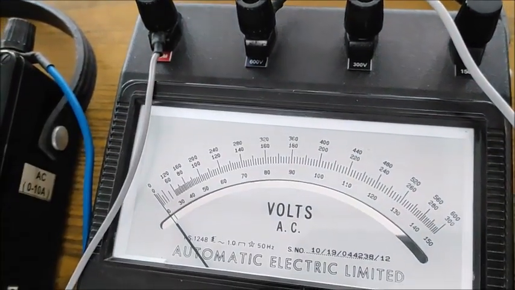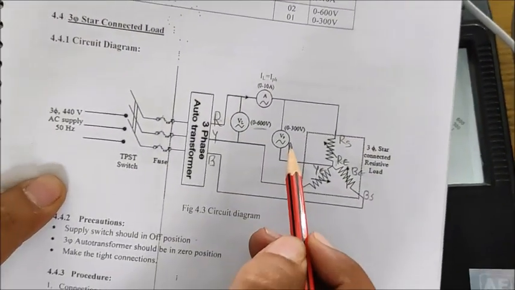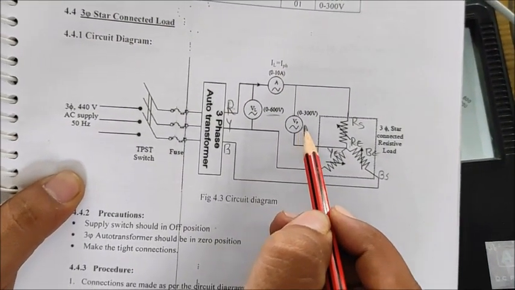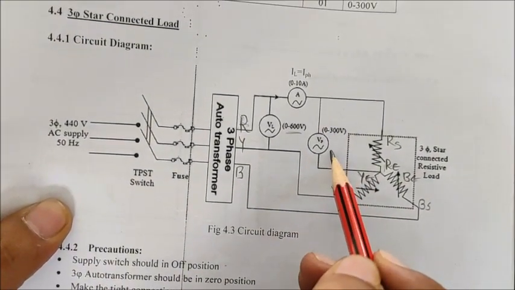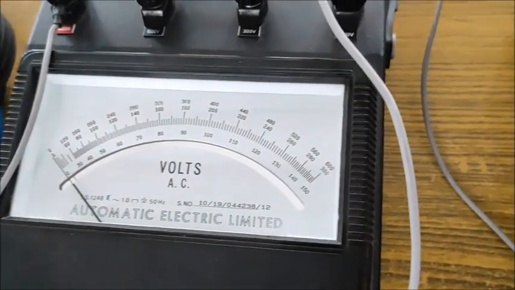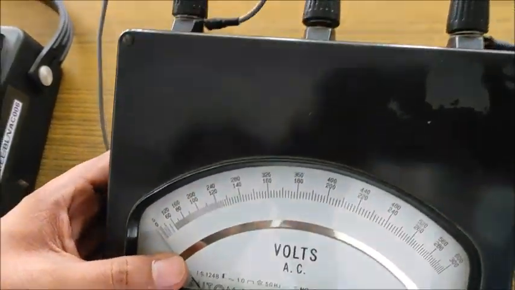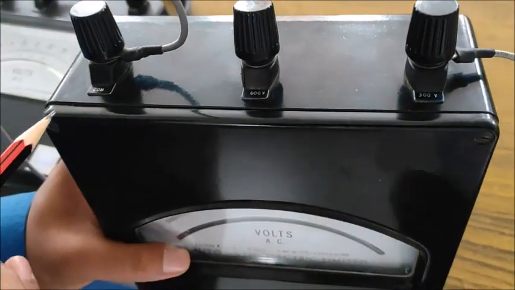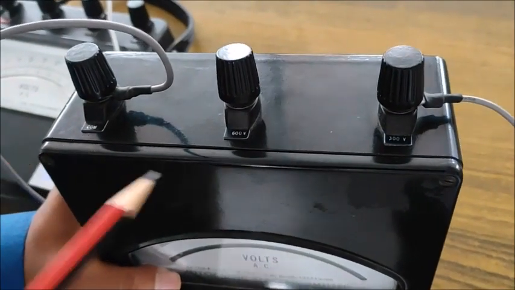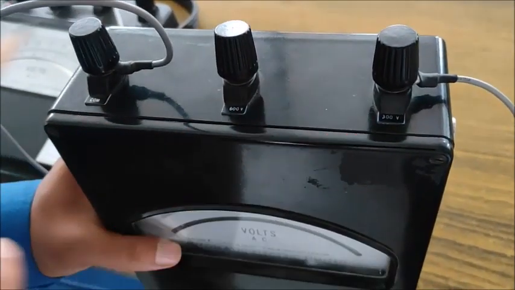Now the other voltmeter, which is VPH, that is the phase voltage. For phase voltage, our specification stands for 0 to 300 volts. So common connection and 300 volts. This is very important to understand.